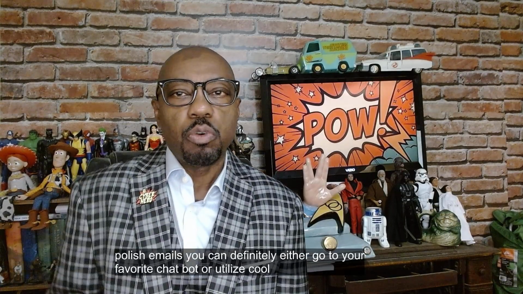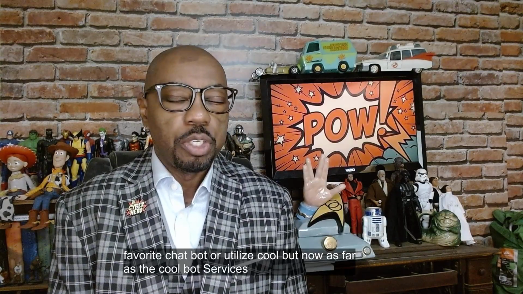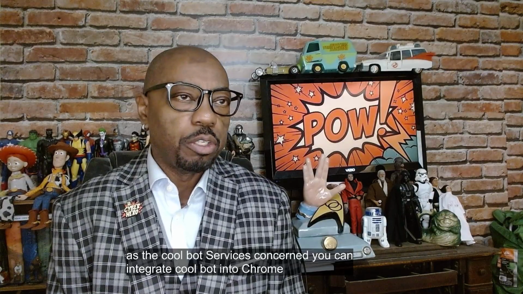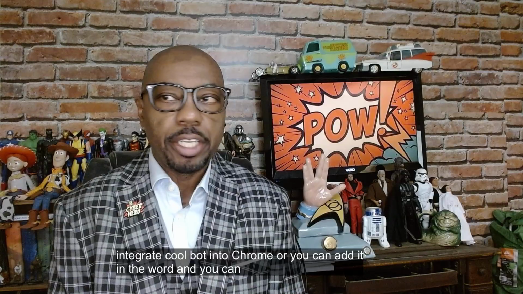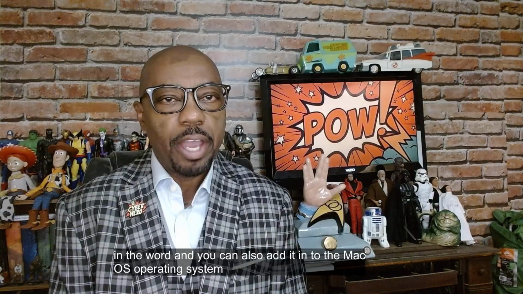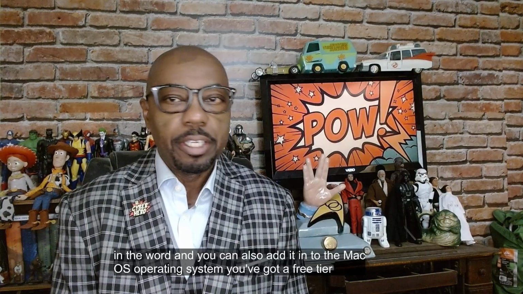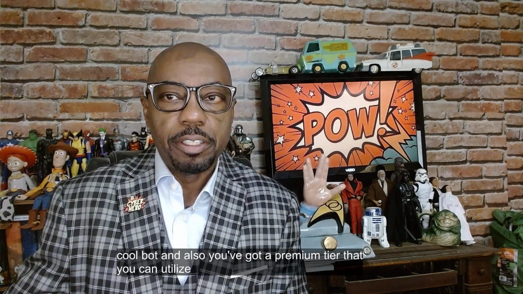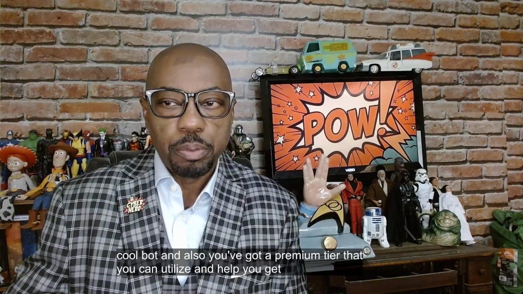Now, as far as the QuillBot service is concerned, you can integrate QuillBot into Chrome, or you can add it into Word, and you can also add it into the Mac OS operating system. You've got a free tier with QuillBot, and also a premium tier that you can utilize to help you get the most out of the program.